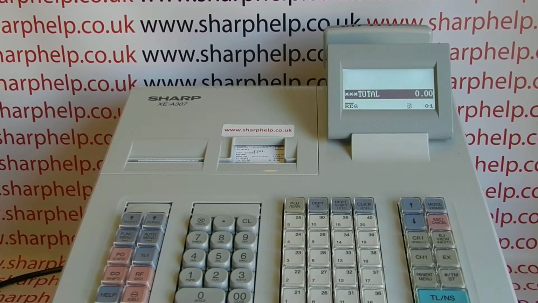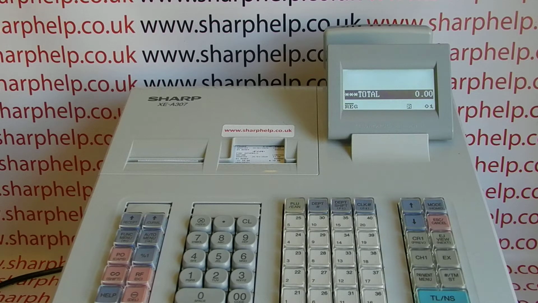This video from Sharp Help, we're taking a look at how you can reduce the amount of refunds that a cashier is able to put through your XE-A307 register. So you might be doing your end of day and end of week reports and noticing a high level of refunds, and you're looking at ways of perhaps cutting down on that and giving yourself or the manager sole control over refunds.